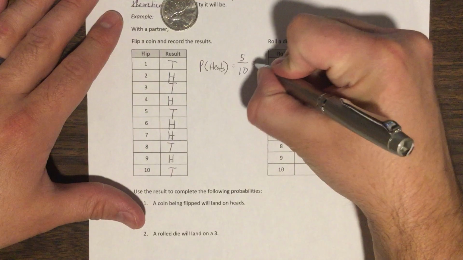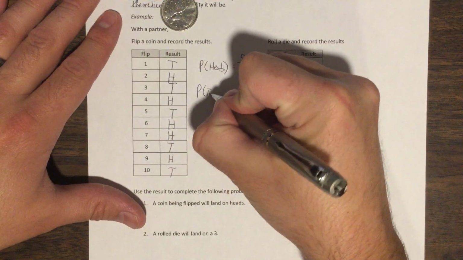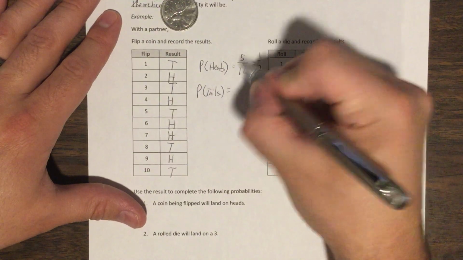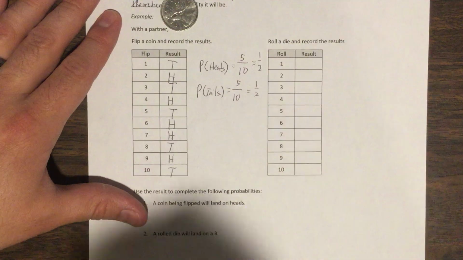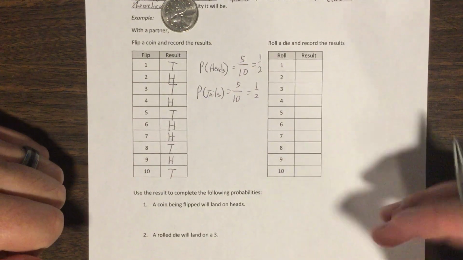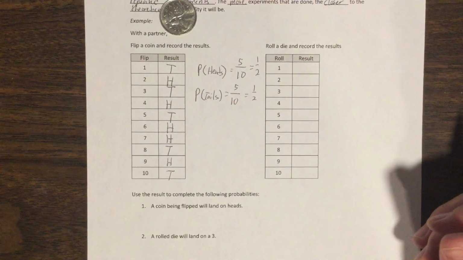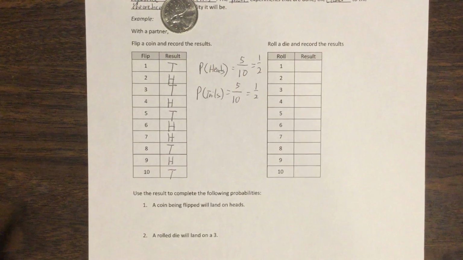If we simplify that, that's going to be 1/2. The probability of tails, as you can probably guess, is the same thing, 5 out of the 10 times, which is 1/2. In this case we have absolutely nailed the theoretical probability, which I'm going to say is pretty incredible.